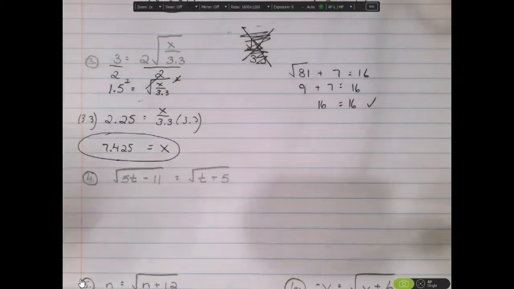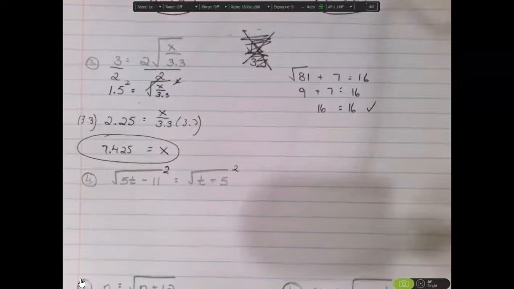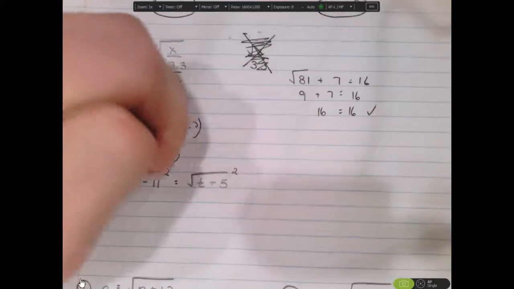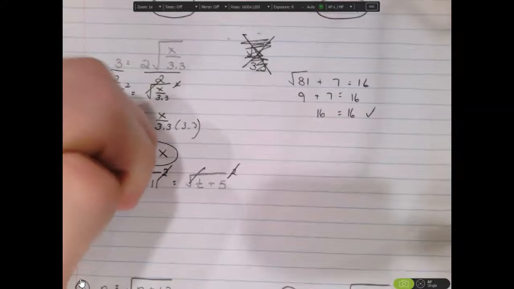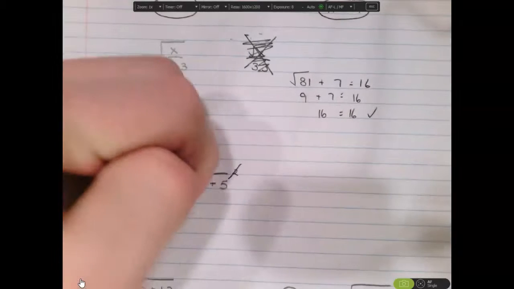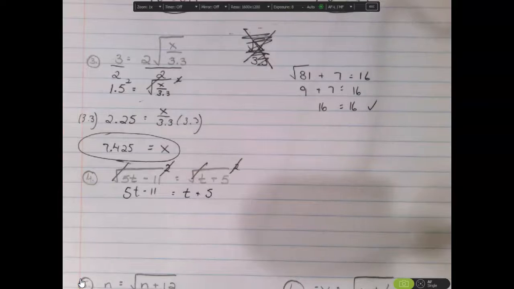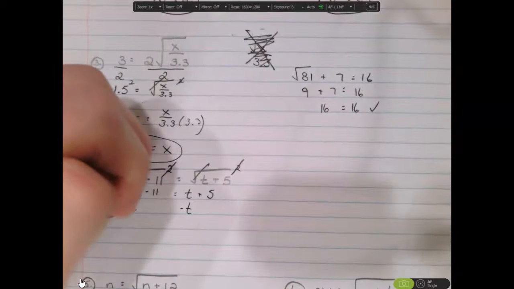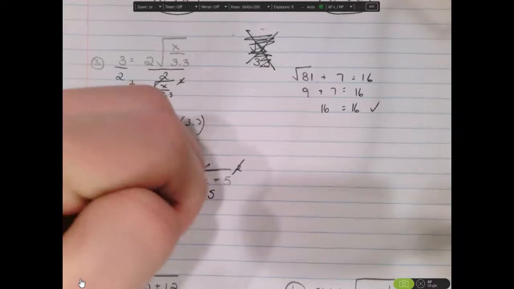And how can I do such? Square both sides. As long as you're doing the same thing to both sides, you can do this every single time. But you've got to make sure you're squaring both sides. They cancel each other out. So I'm left with now 5t minus 11 equals t plus 5. And now this just becomes, guys, I'm solving for t. So let's get my t's on the same side. So I'm going to subtract t. So 4t minus 11 equals 5.